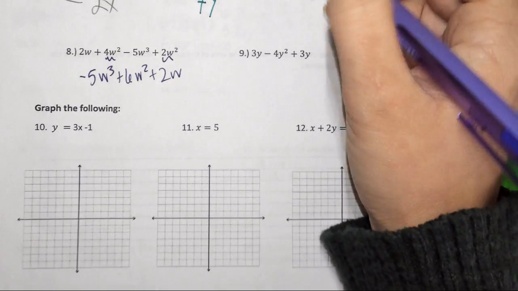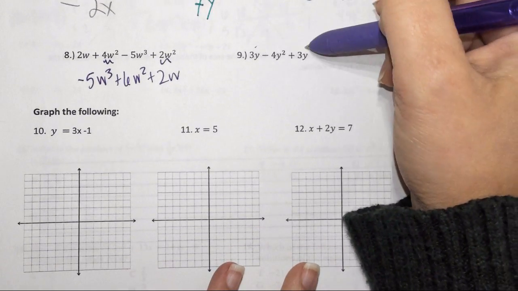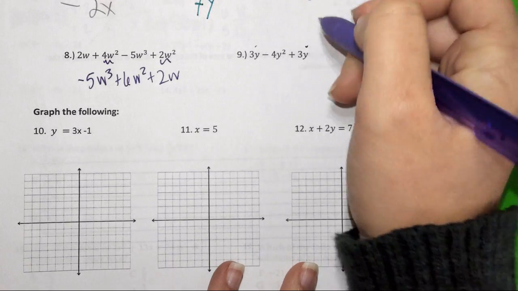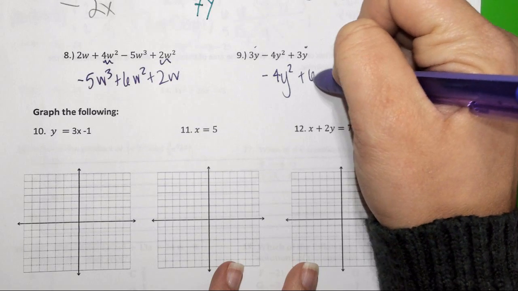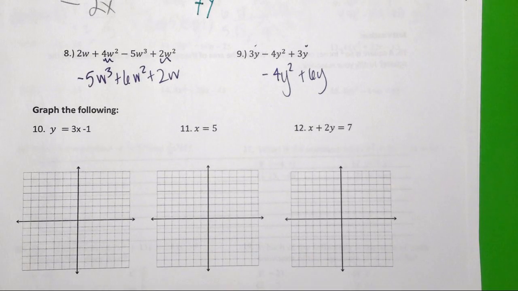All right, for number 9, I can only combine the 3y and the 3y. So what's 3y plus 3y? 6y. And I got negative 4y squared plus 6y, because you write it in the order of highest exponent to lowest. No, this is adding, so you wouldn't add. Never mind. You don't add the exponents. You only add the exponents when you multiply, if that was your question.